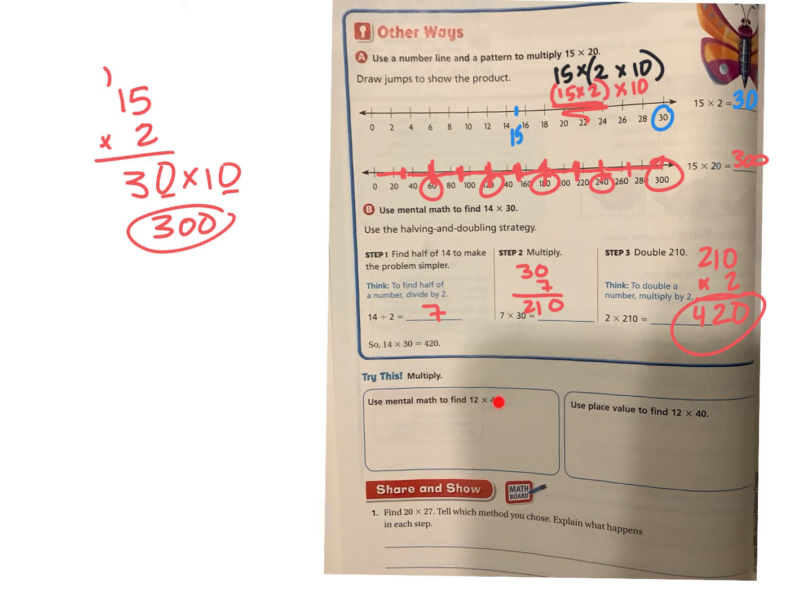My brain wants to cut 40 in half to 20, because I feel like I can do the 12 times 20 in my head probably. I'm cutting 40 in half to 20, and then I'll double it afterwards because I cut it in half.